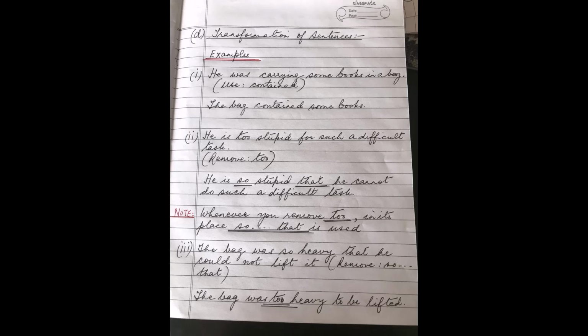For example, he was carrying some books in a big bag. Within brackets, use contained. So what will you write? You will say, the big bag contained some books. You used contained and the sense remained the same.